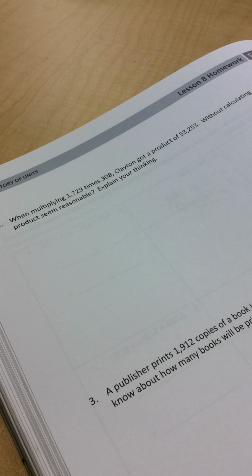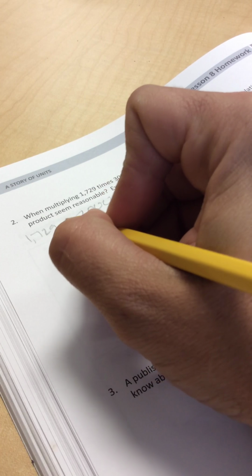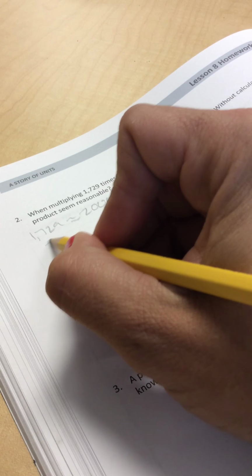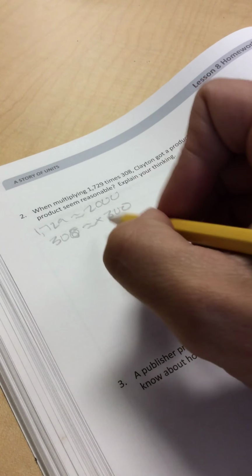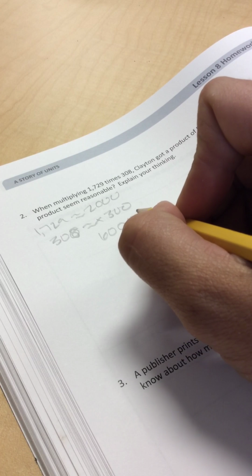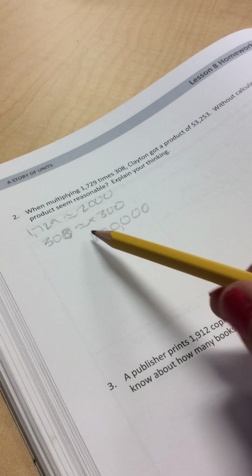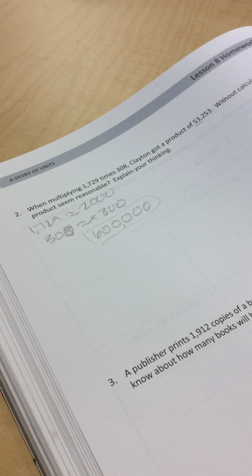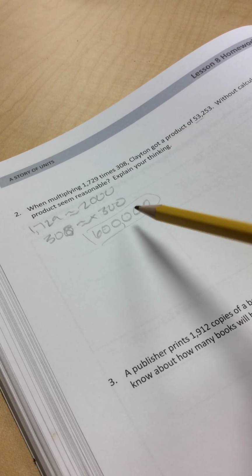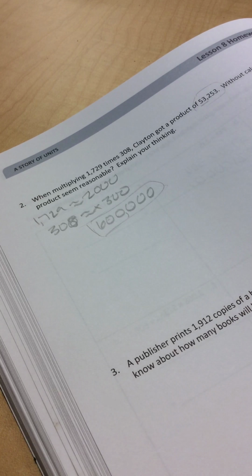Well, we could say that 1,729 is about 2,000 and 308 is about 300. And when we multiply those two together, we get 600,000. So without actually calculating, by estimating, we know that we're getting an answer of 600,000. And this number is a lot smaller. So somewhere he made an error. And so showing this and then saying that this number has more place values than this number would explain our thinking.